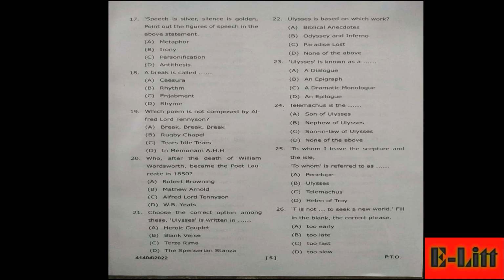That poem is Rugby Chapel. Option B is correct, friends, because Rugby Chapel has been written by Matthew Arnold. Next question. Who after the death of William Wordsworth became the poet laureate in 1850? The correct answer is Alfred Lord Tennyson. Next question. Choose the correct option among these. Ulysses is written in heroic couplet, blank verse, terza rima, or the Spenserian stanza. The right one, friends, is blank verse.